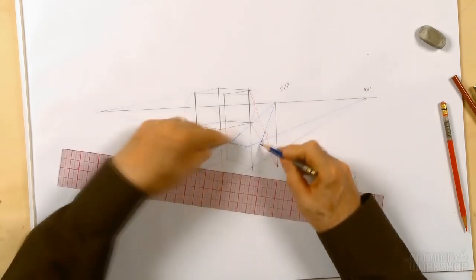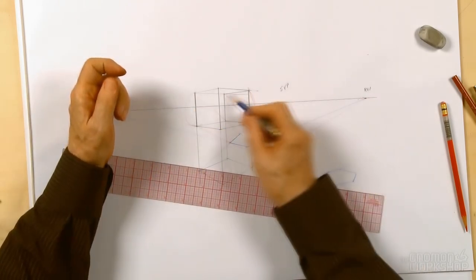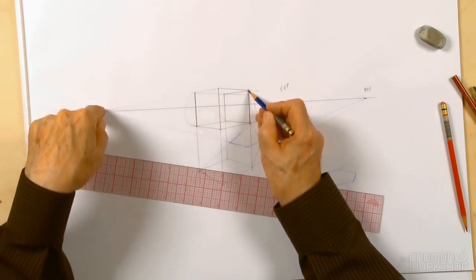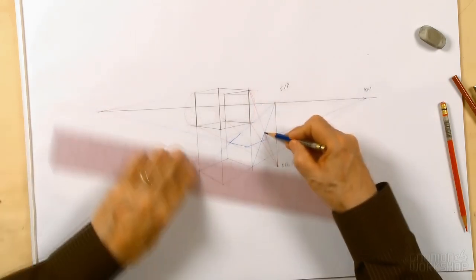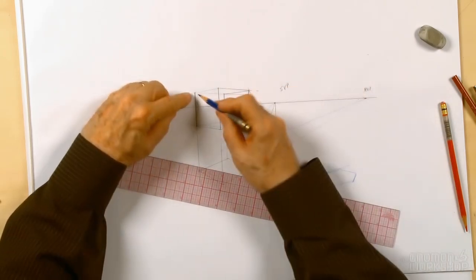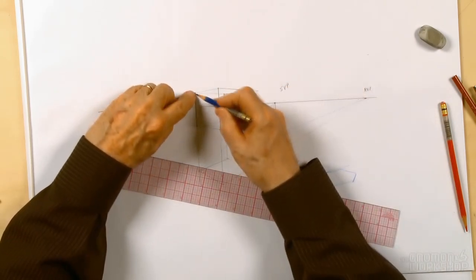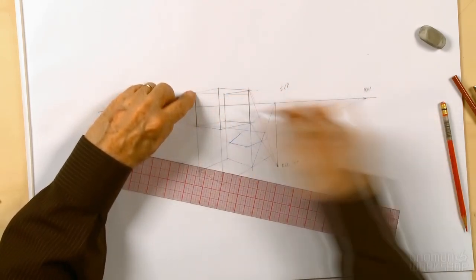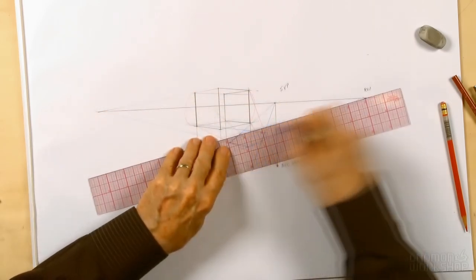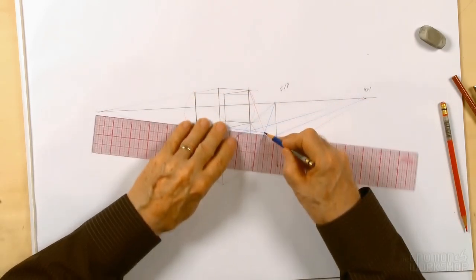I also have the shadows of the two sides. Now let's look at this one. This line starts from this corner and goes to this vanishing point. Find the shadow of this corner and draw parallel to the same vanishing point. This line from this shadow goes to this vanishing point. Find the shadow of that corner and draw to the same vanishing point, and that completes the shadow.